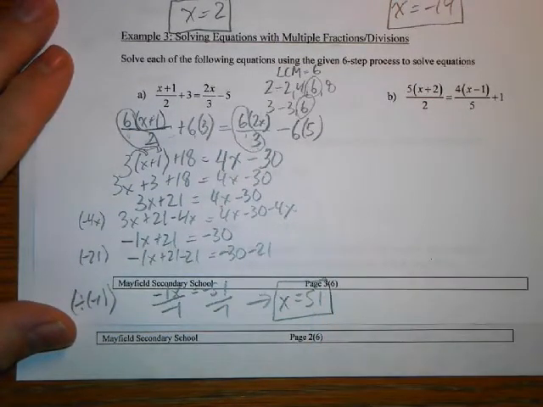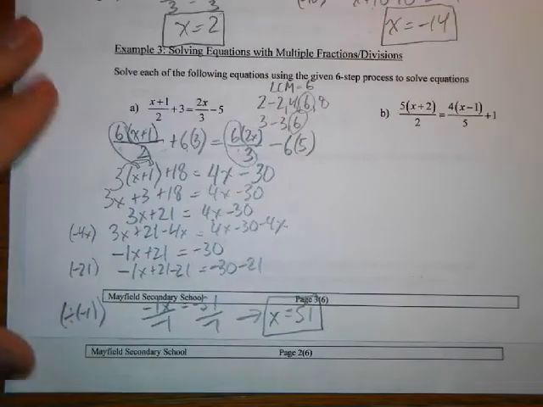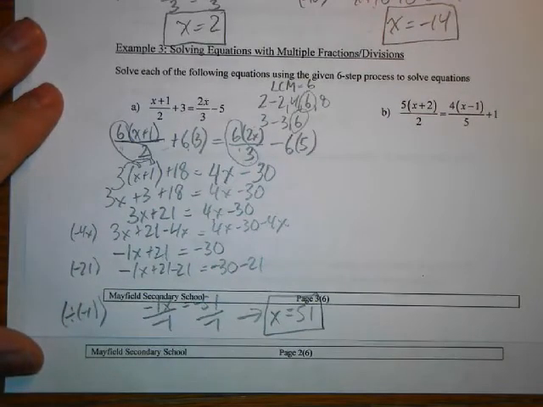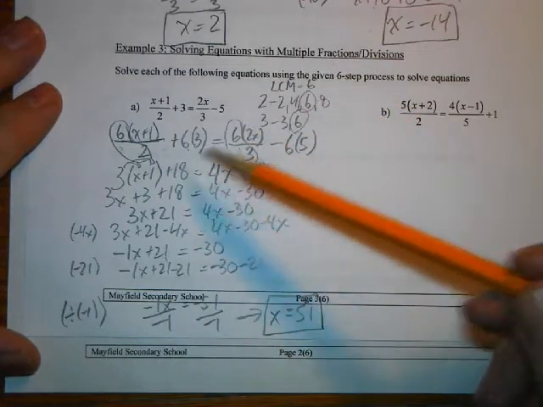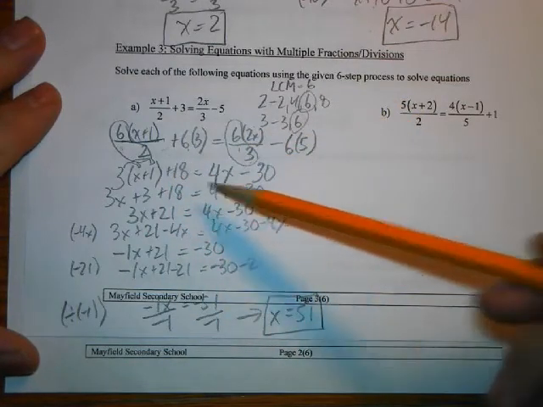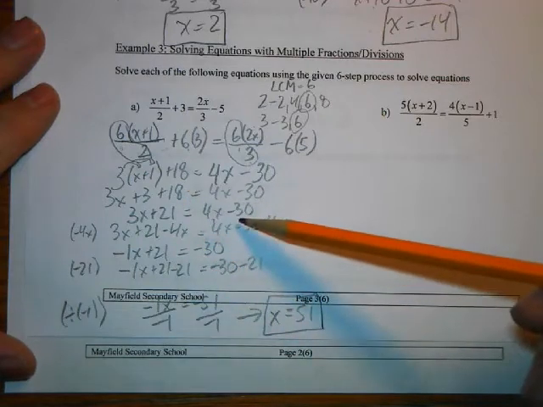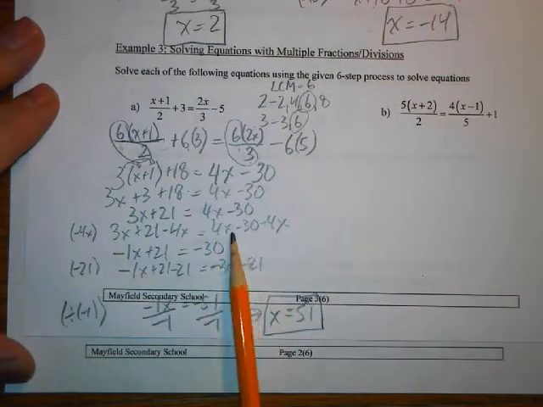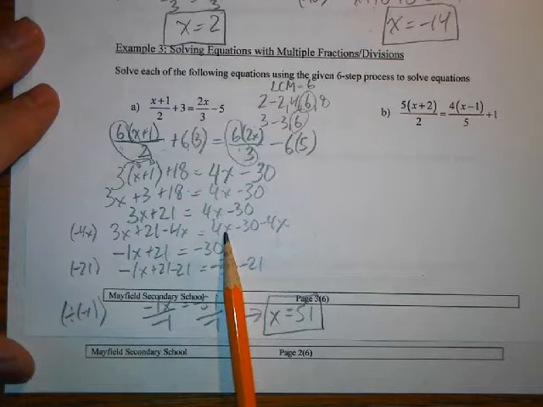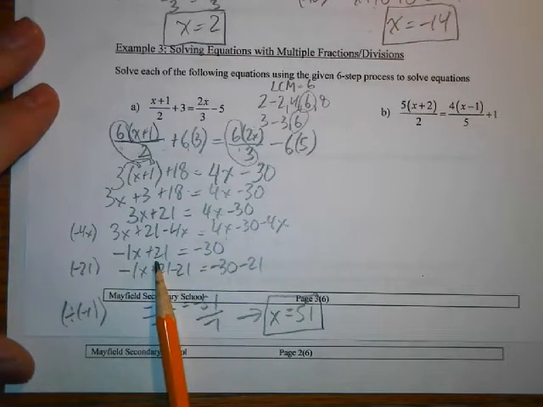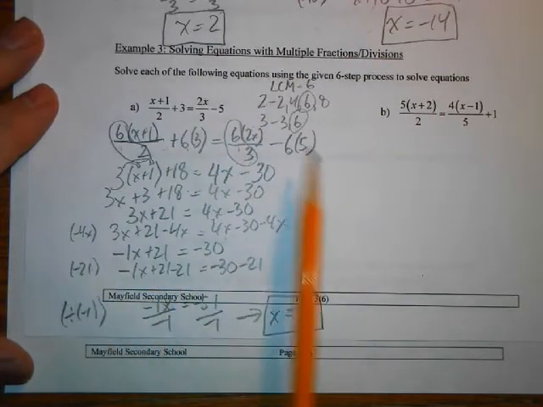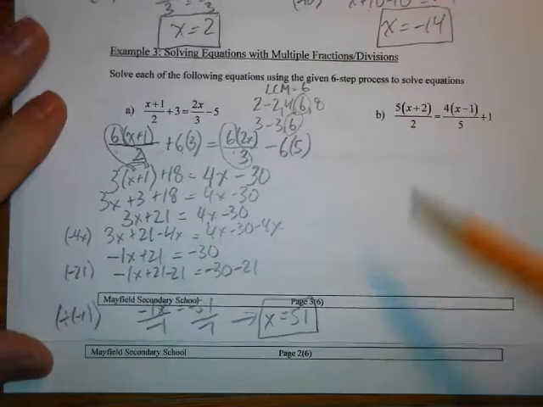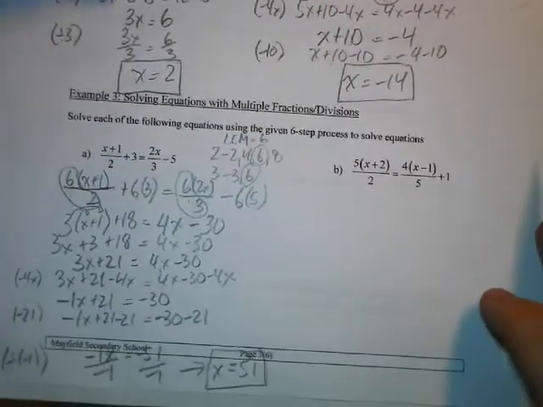Okay, so this obviously was the most complicated one so far. We had to get rid of the fractions, get rid of the brackets. We also had to simplify. We had to get rid of the variable term on the right. We also had to get rid of the constant term on the left, and we had to divide. So this one we actually had to do all 6 steps. So this is as tough as it can get. Okay, let's do the final example.